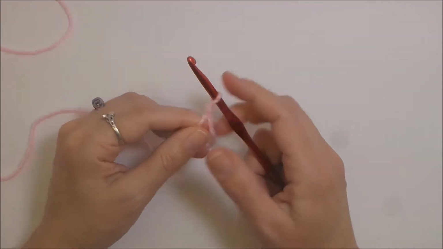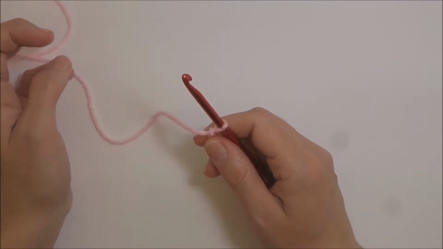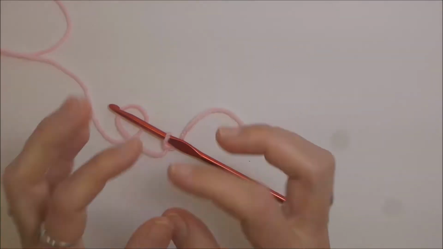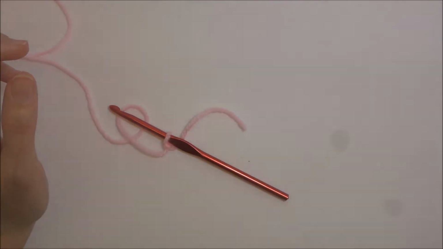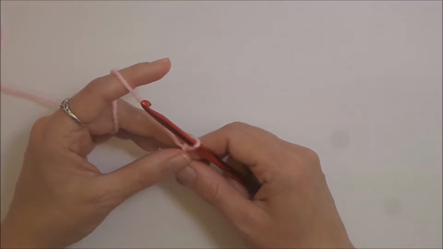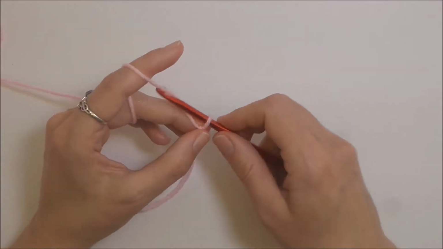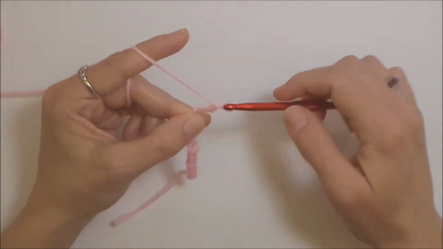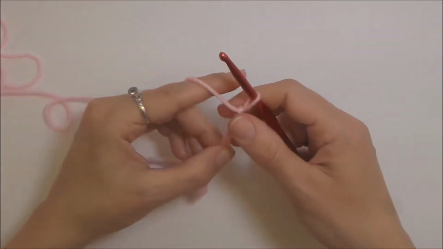So I'm going to start off with a slip knot, and the basket weave stitch is a multiple of 8. The stitch pattern goes across 8 stitches, so you have to have multiples of 8 in order to have the pattern be complete. So just keep that in mind. For our little sample, we're going to chain 16. So 1, 2, 3, 4, 5, 6, 7, 8, 9, 10, 11, 12, 13, 14, 15, 16.